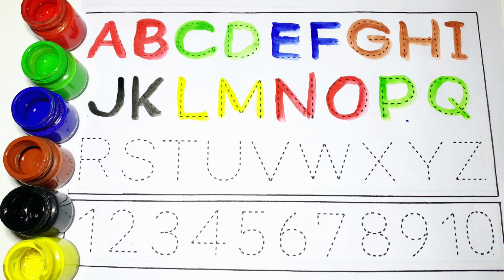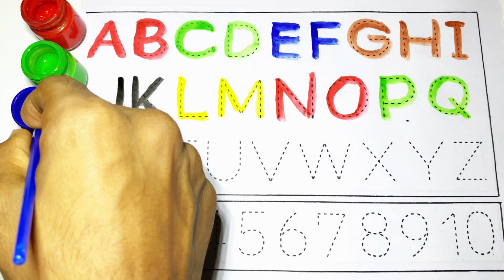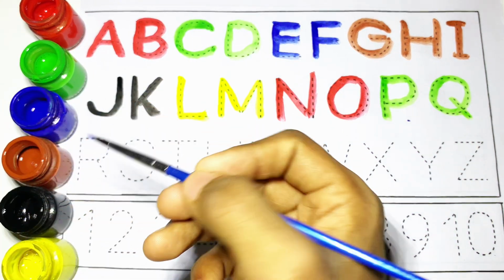Kids, now draw R. R for rose, R for rice. The alphabets of R. And use blue color.